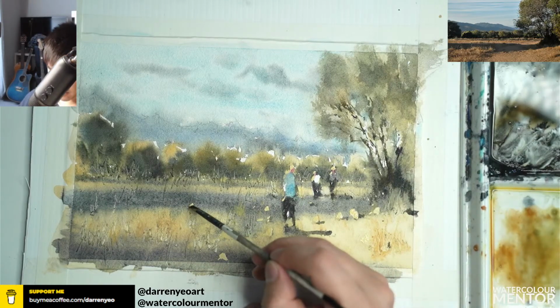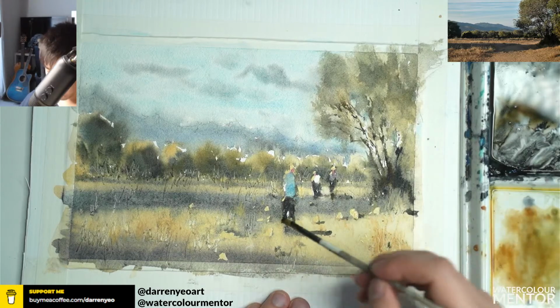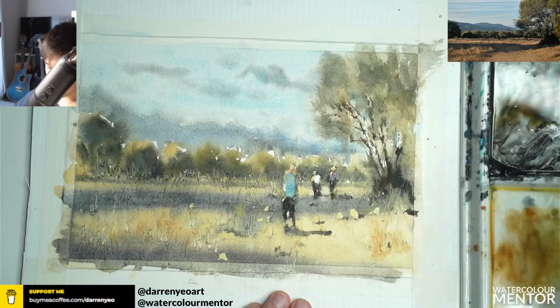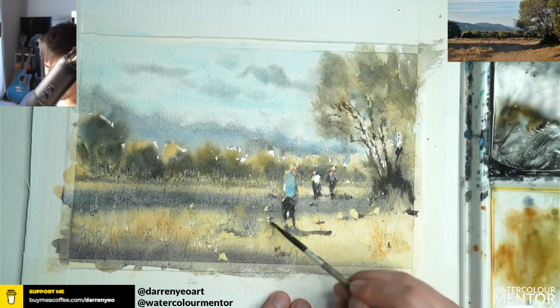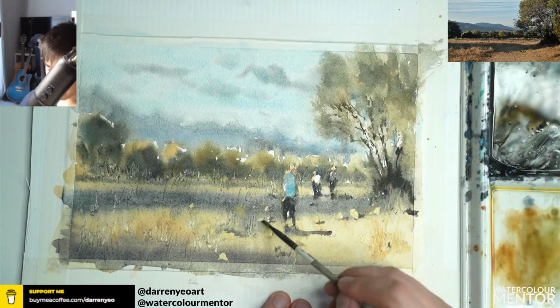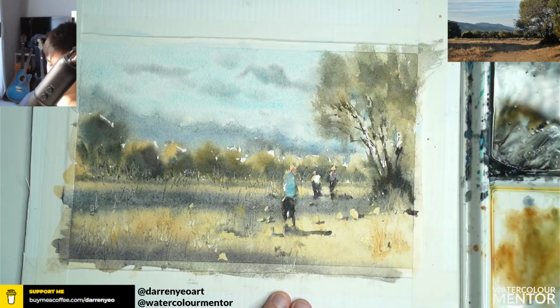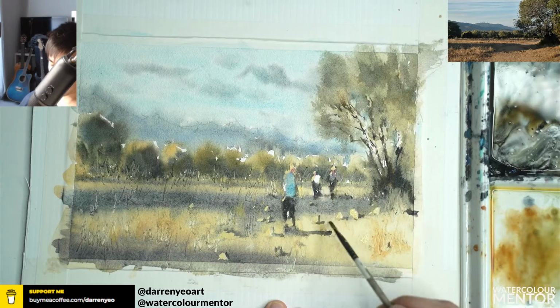Some darker color to the right. You only need a little bit of shadow there to the right to indicate that there's a rock there. See? A little bit of shadow to the right.